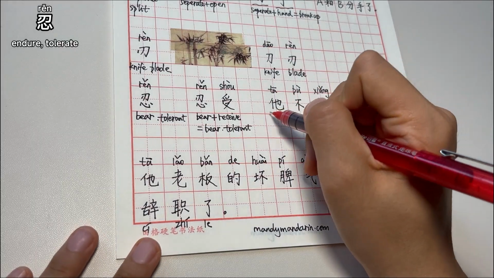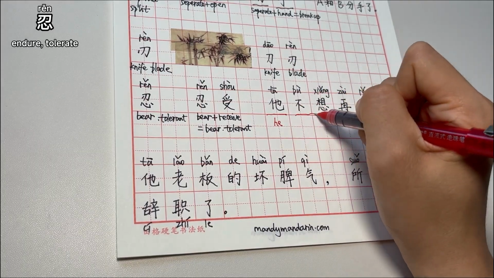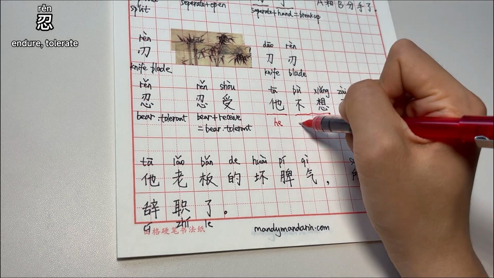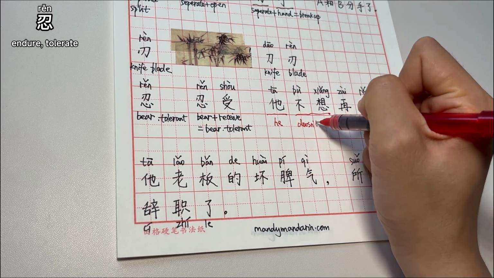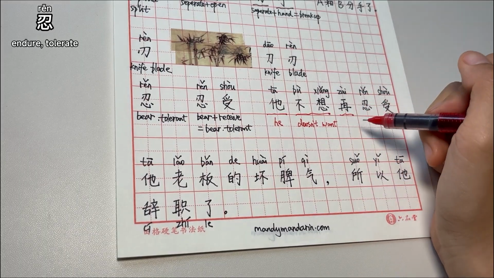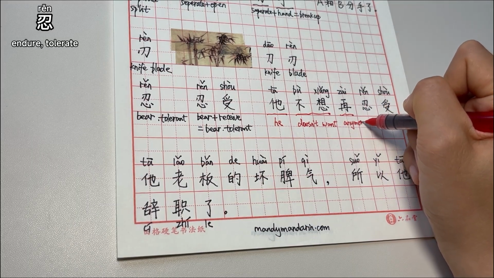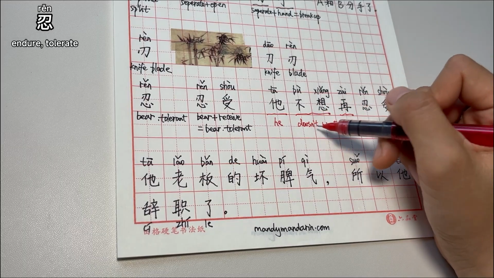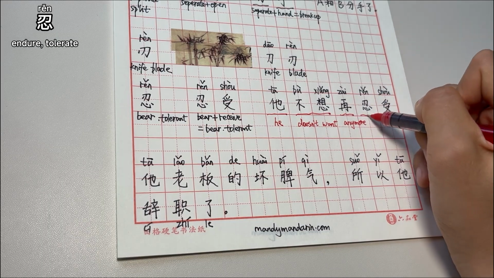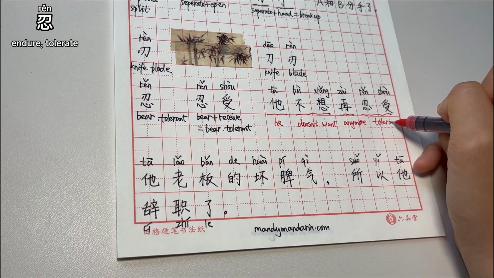So we have 他, is he. 不想 is don't want, doesn't want. 再 can be again and anymore. So 不想再, don't want anymore. So what? 忍受, tolerate.